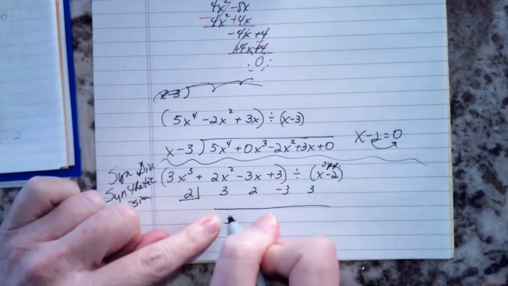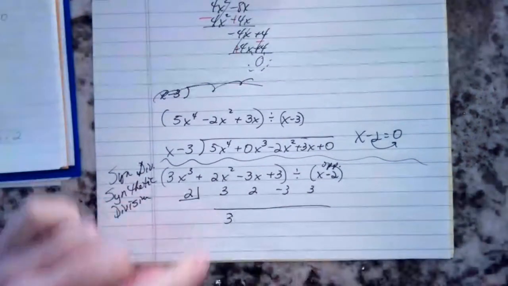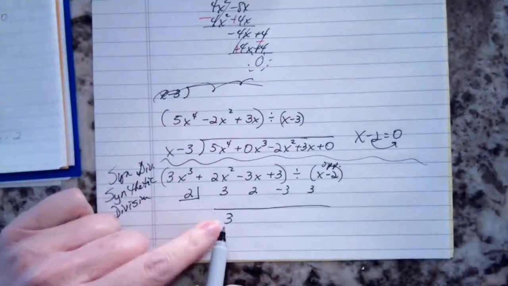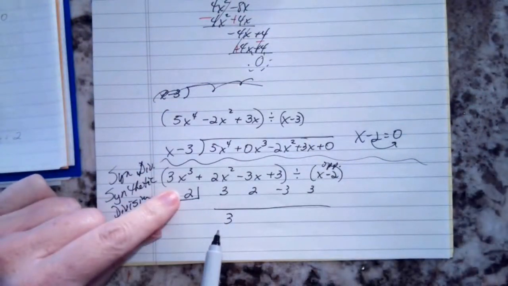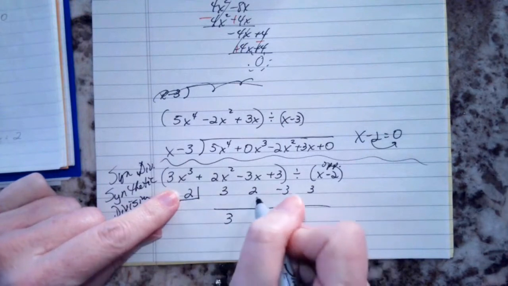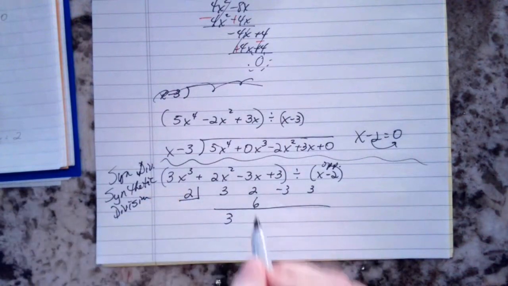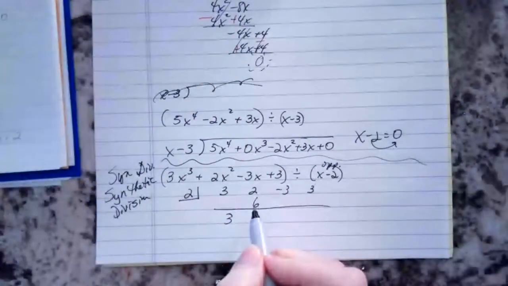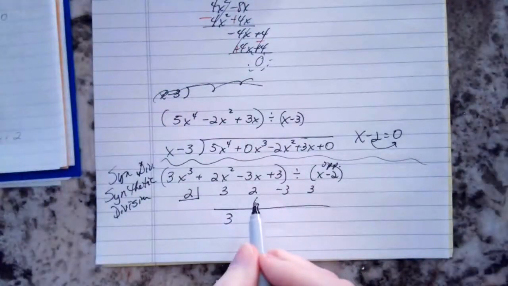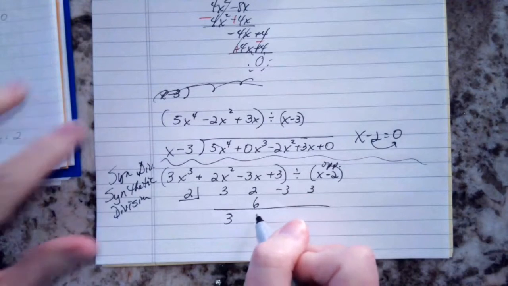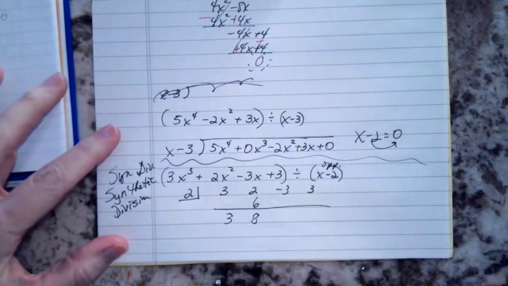Bring down the first number. Then every time you've got a number here, you're going to multiply times that number. 3 times 2 is 6. Put the 6 there in the next column. Add these. So we're going to be multiplying to get to here. We're going to add here. So 2 plus 6 is 8.